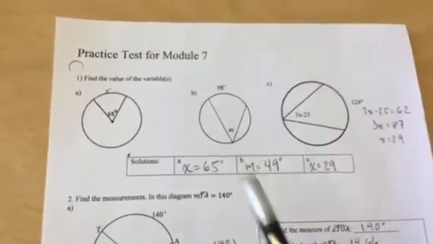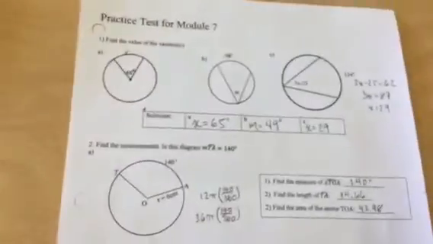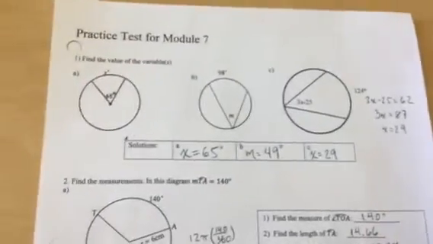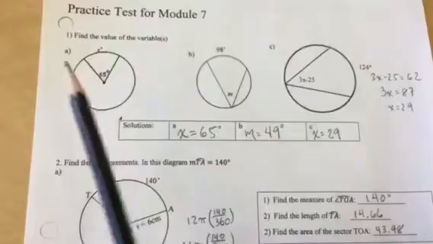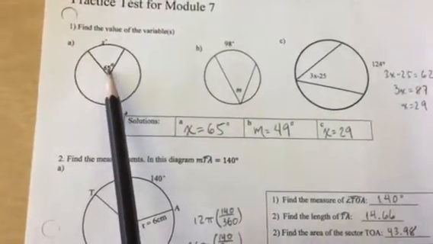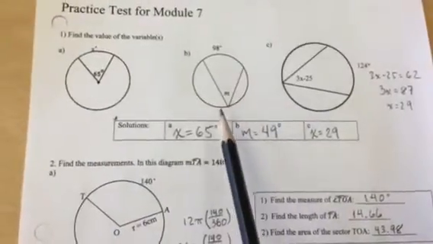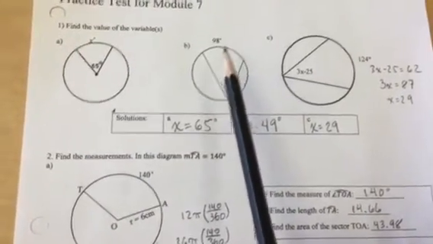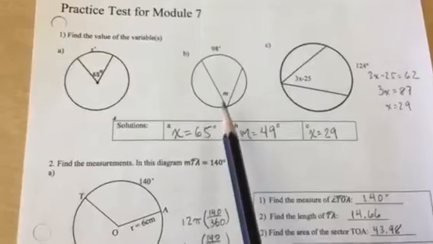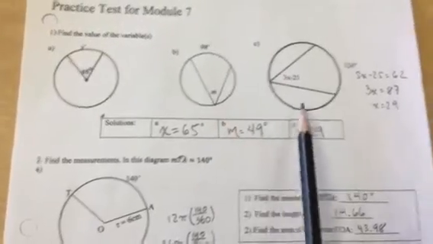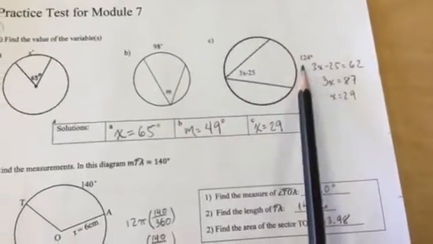So in the first problems, we're looking at some arc lengths and angles and things like that. Arc measures, I should say. So in the central angle 65, that means the arc length is 65. They are always equal. But the inscribed angle is always half of the arc length. So if the arc is 98 degrees, then the inscribed angle is only 49 degrees. There you go. And then in this one, that same principle holds true here.